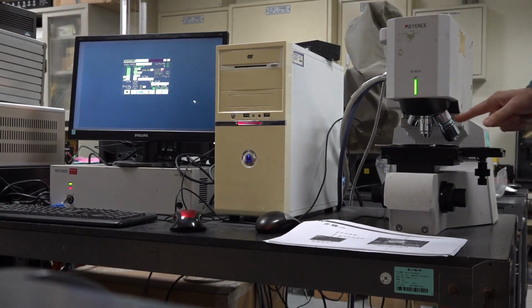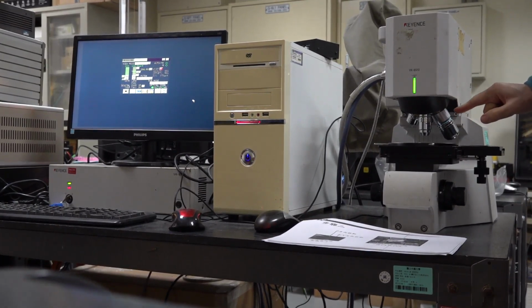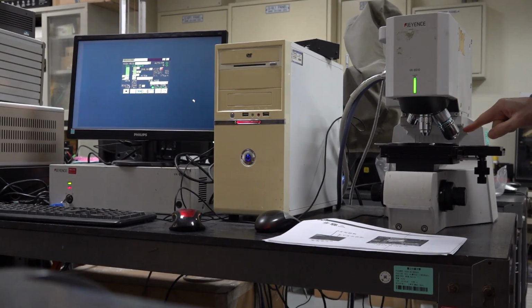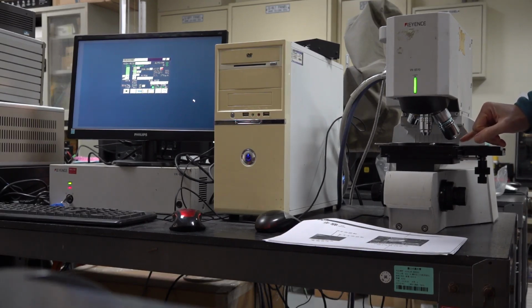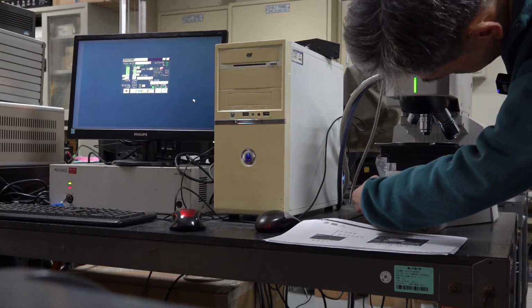Because we have 4 lenses, for this lens we have an adapter here. If the stage is going to touch this adapter, we need to be careful to watch out for the gap between this lens and the stage. Looks like it's very close, so be careful.